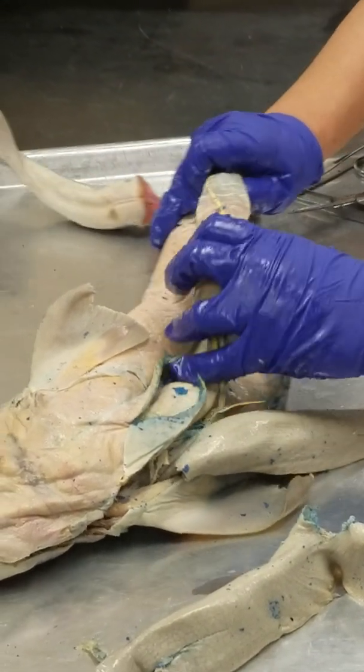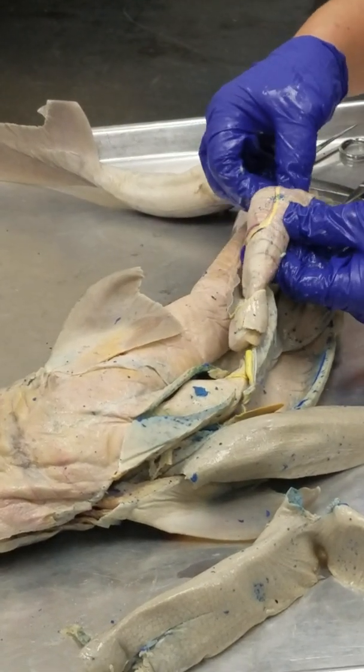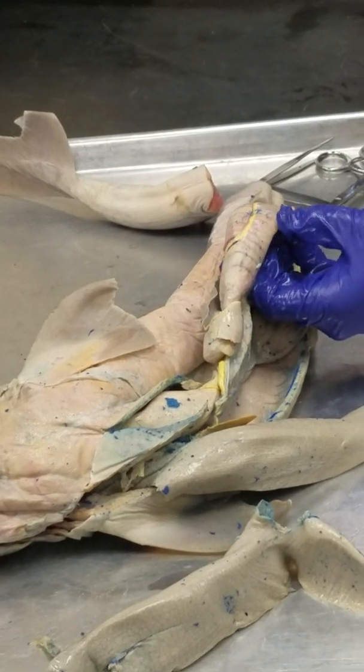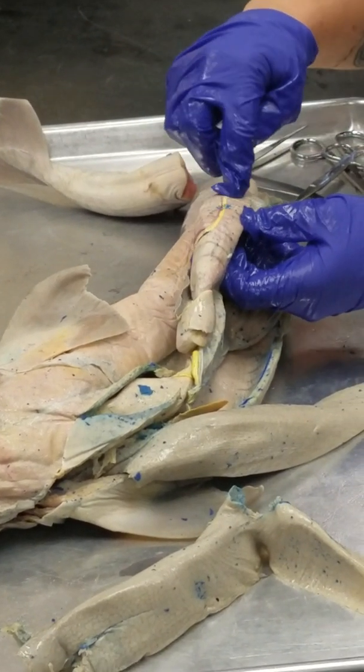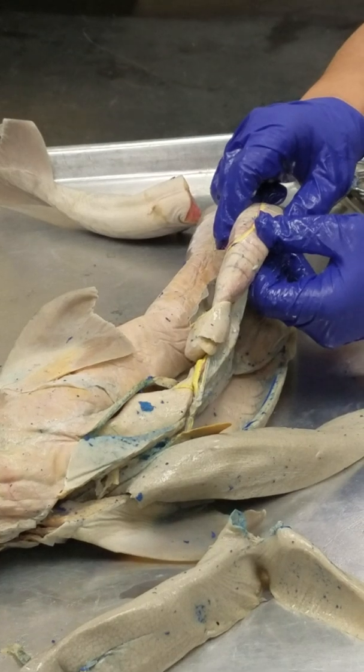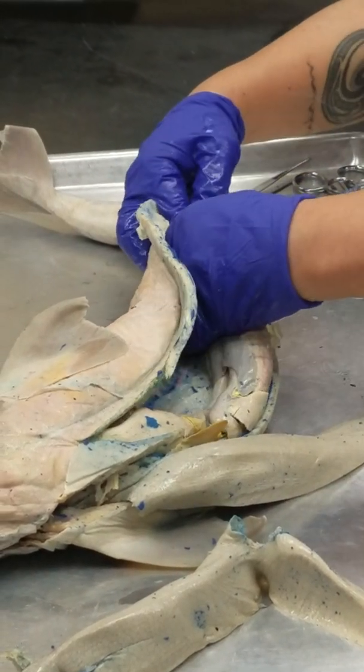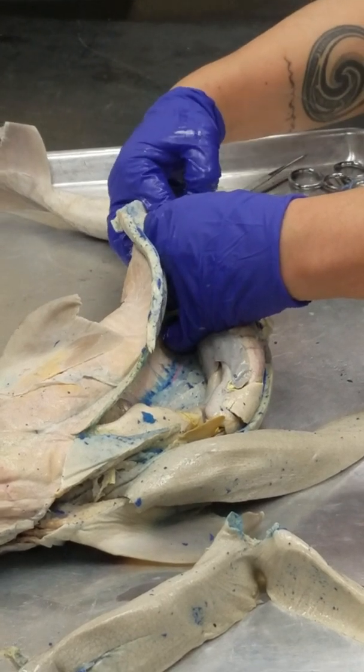So each of these stripes will feed a valve, a wall-like structure that separates chambers within this large intestine. Okay, so when the stripes end, we have the rectum, and the rectum spills out into the cloaca.